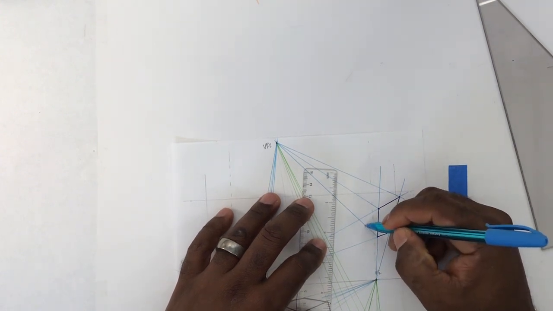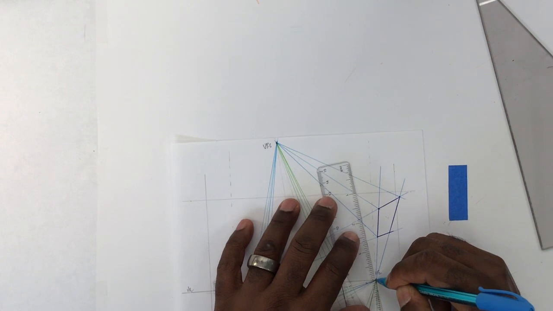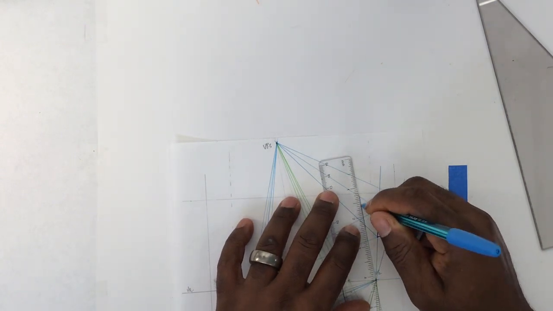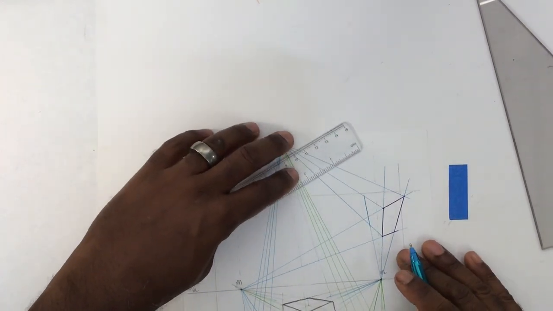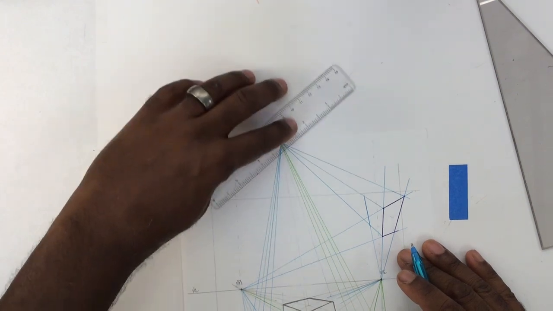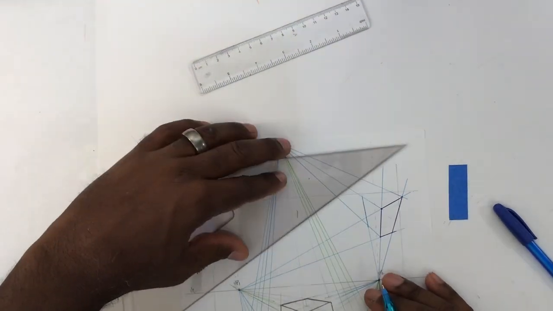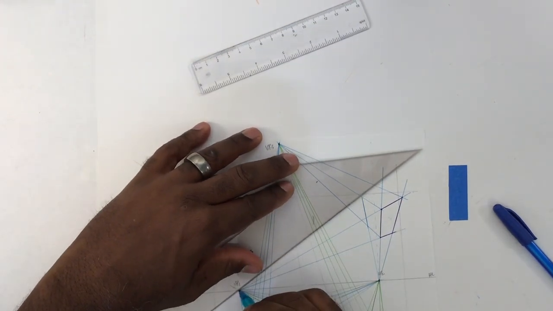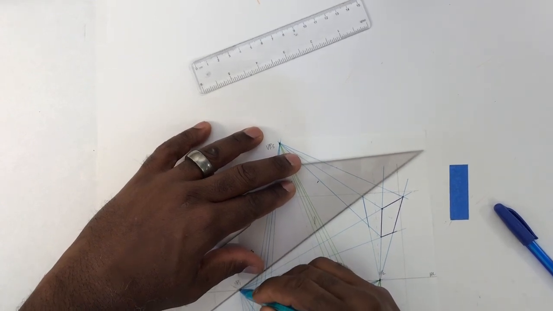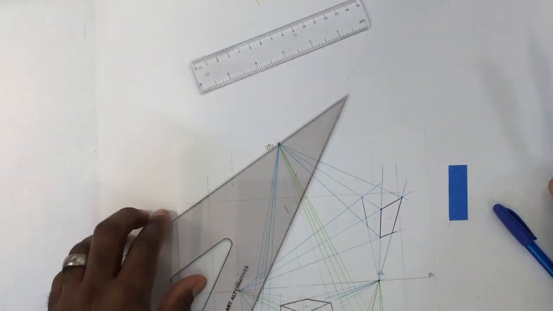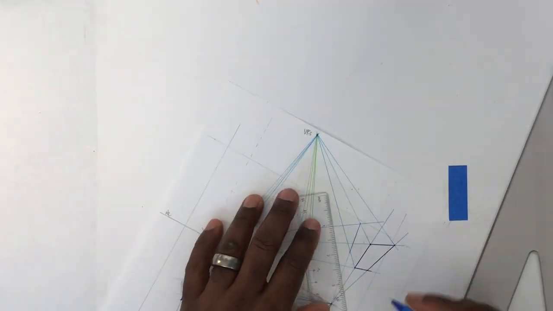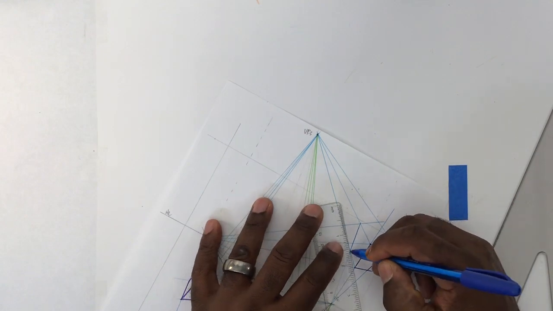So the height of this box is going to be the height of the box. So from vanishing point 2, and from, can that reach? I guess it can. Gives us that, and here is our box.